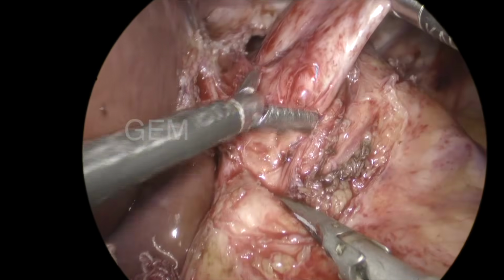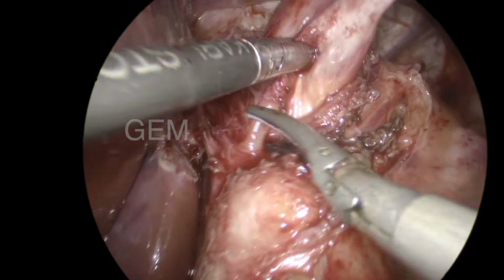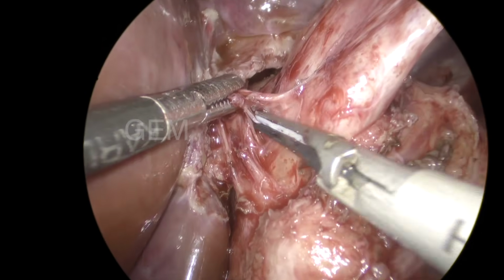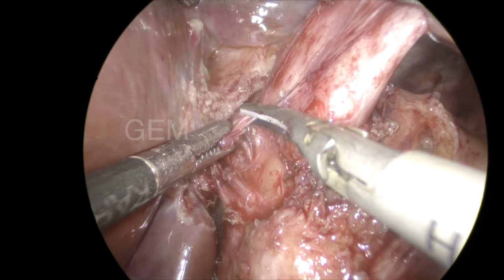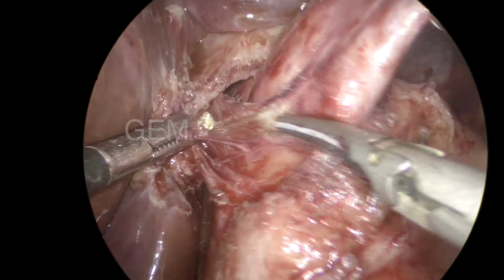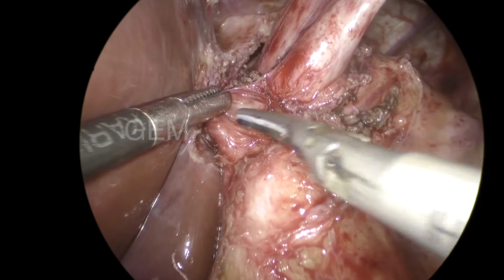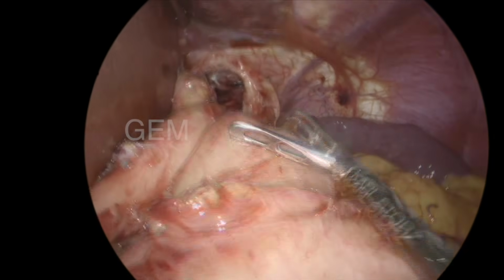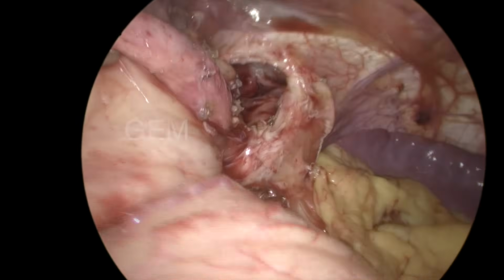So when you are doing any redo surgery, you have to be very careful. You have to dissect very patiently. Identify the structure. Meticulous dissection is required. And this should be a definitive surgery. The patient should not have any problem after this surgery. You have to keep that in mind.